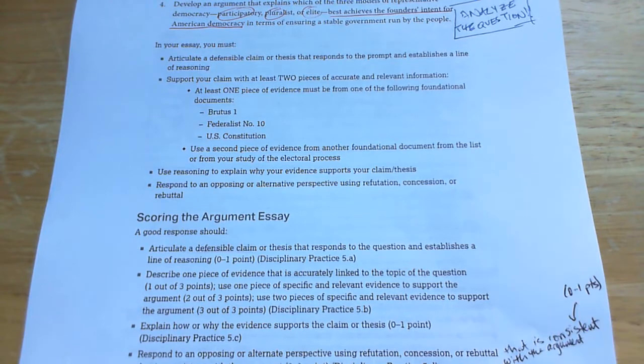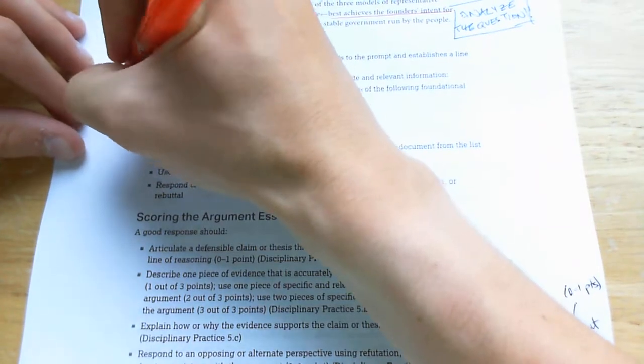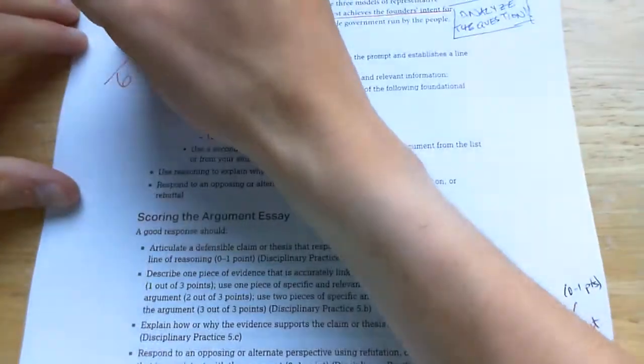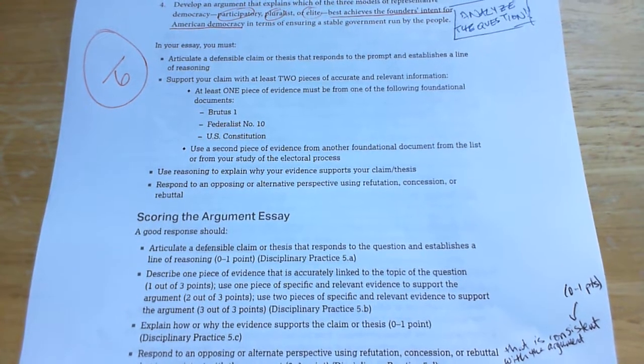Next up, we're going to take a look at the points you receive. Keep in mind, this essay is out of 6 points total. It's not like AP Lang, where you need to make it flow and be nice and fancy. If you get in and get out and do what you need to do, you're going to get full points.